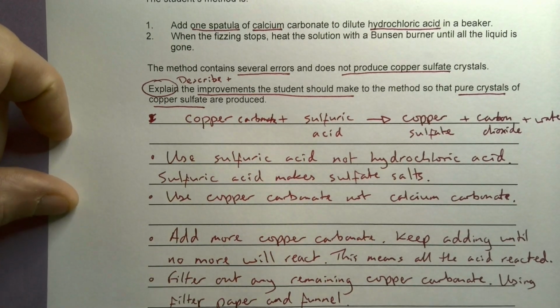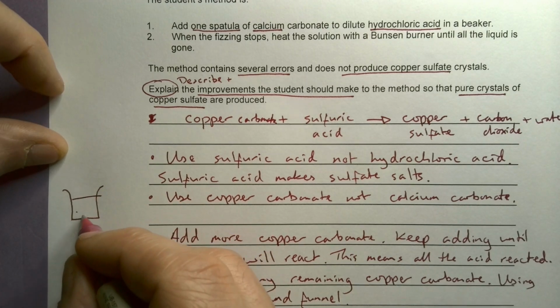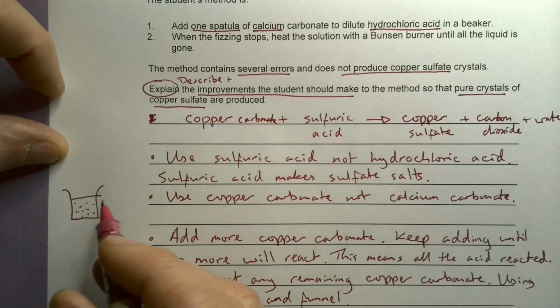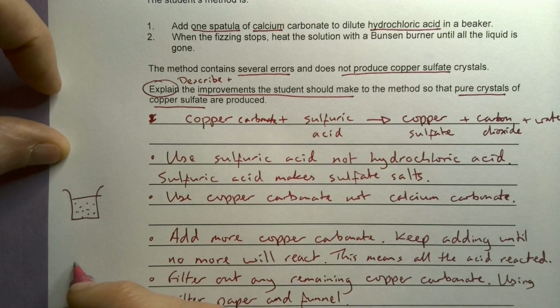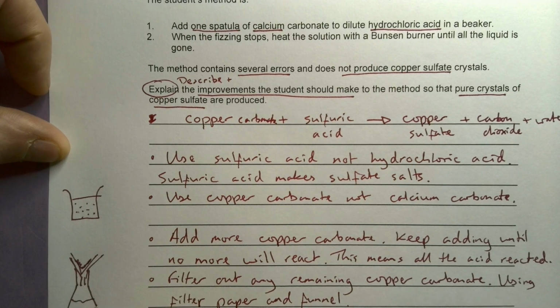So we've got a container, we've got the acid, we put loads of the correct copper salt in there. We've then filtered it to remove anything that's left. There's our filtrate, so we've got the copper sulfate that's dissolved.